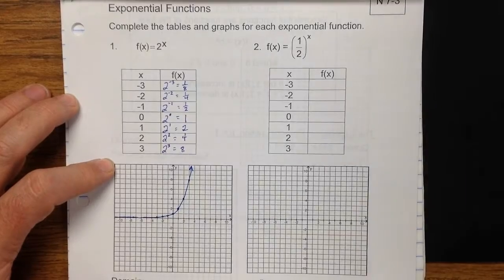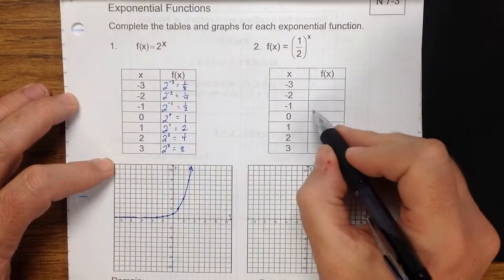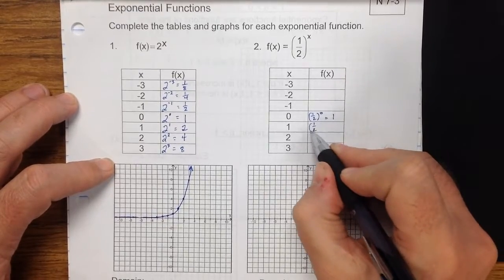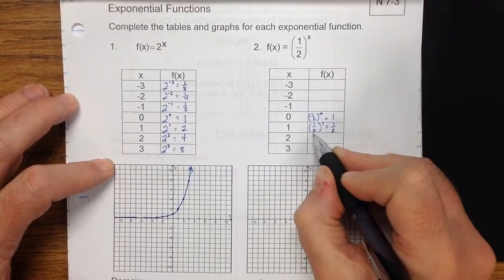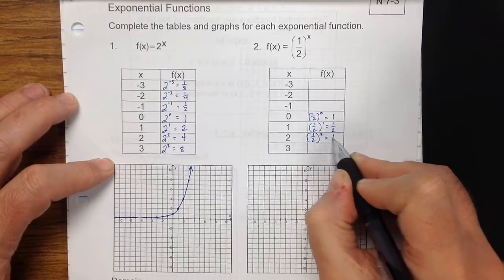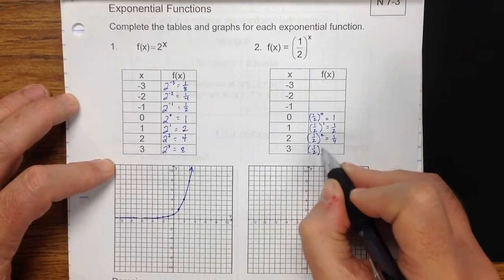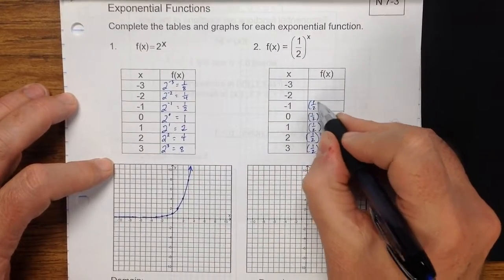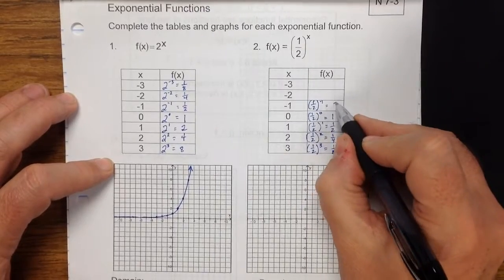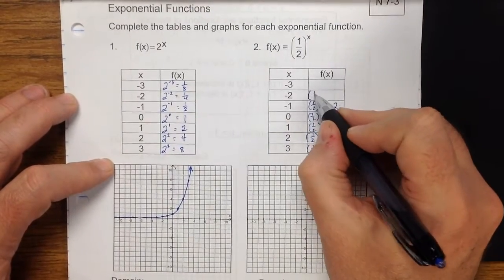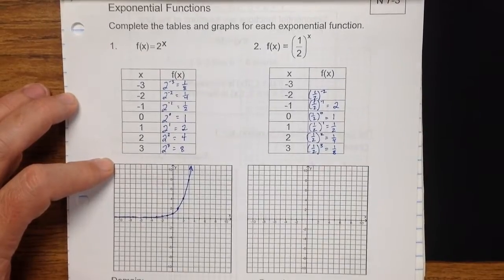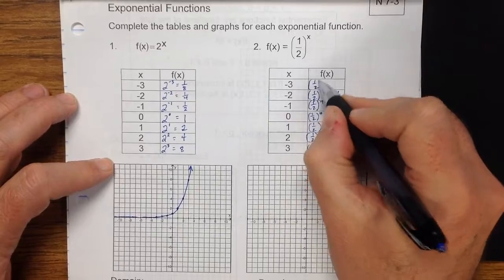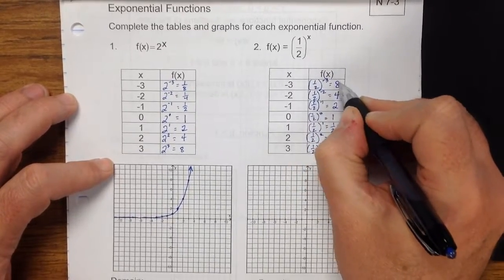Alright, f of x equals 1/2 to the x power. Again, 1/2 to the 0 power is equal to 1. 1/2 to the first power is 1/2. 1/2 squared is 1/4. 1/2 to the third is 1/8. If I do 1/2 to the negative 1, I take the reciprocal, which is 2 to the first, or just 2. If I do 1/2 to the negative 2, I take the reciprocal, which is 2, and I square it. 2 squared is 4. And 1/2 to the negative 3 is 2 cubed, which is 8.